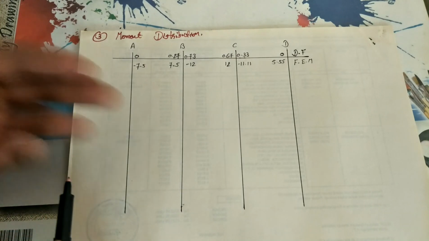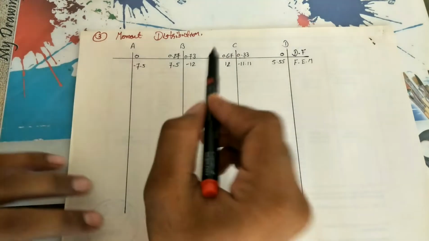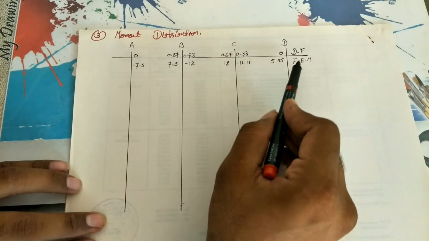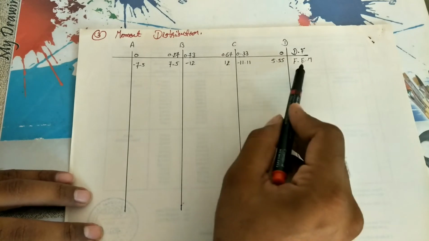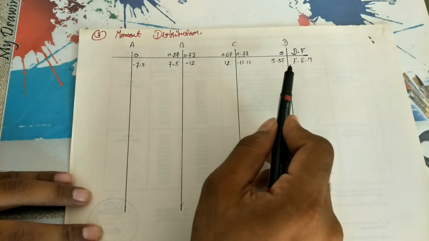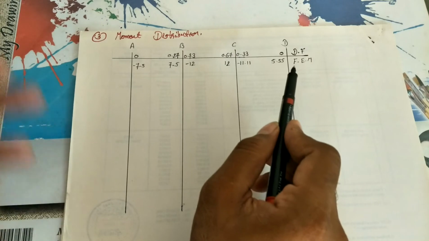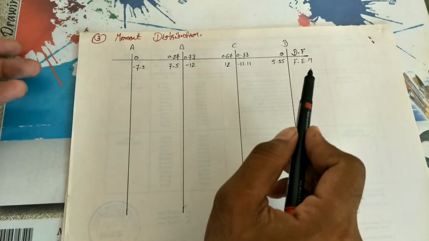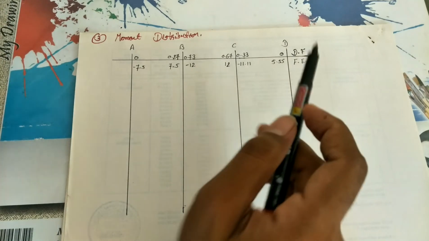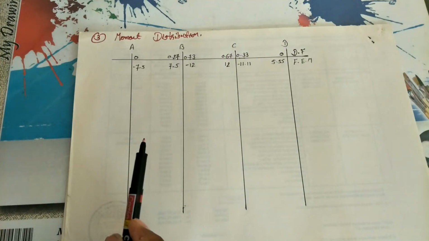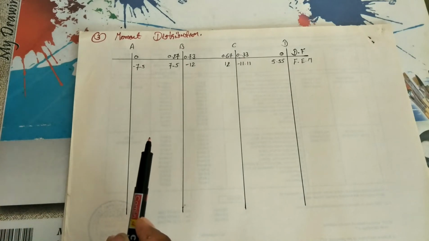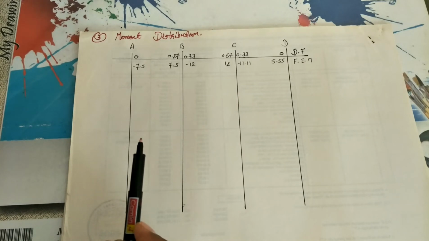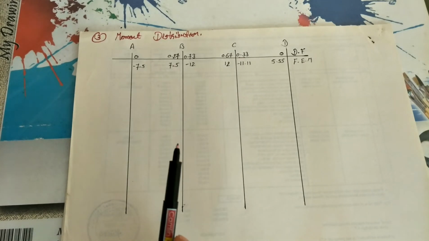So these all are the unbalanced moments. We have to balance them. These fixed end moments are unbalanced moments, we have to balance them. So in this moment distribution method, distribution of moments is there, so we have to distribute the moments from one support to the other supports. You can say from one end to the other end based on your end conditions. So what we have to do is balance the moments.